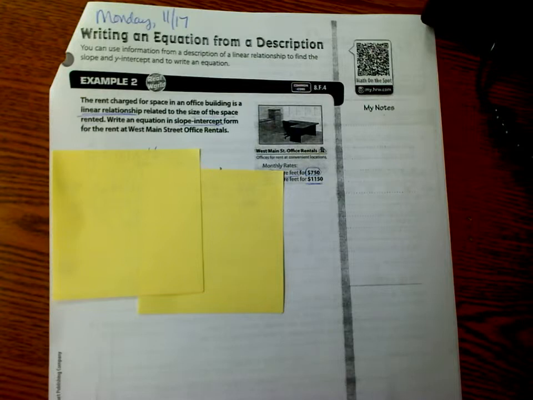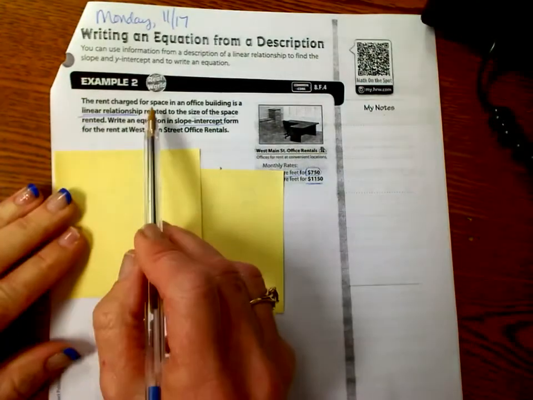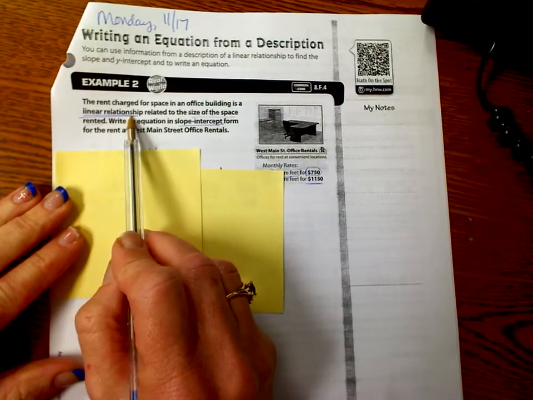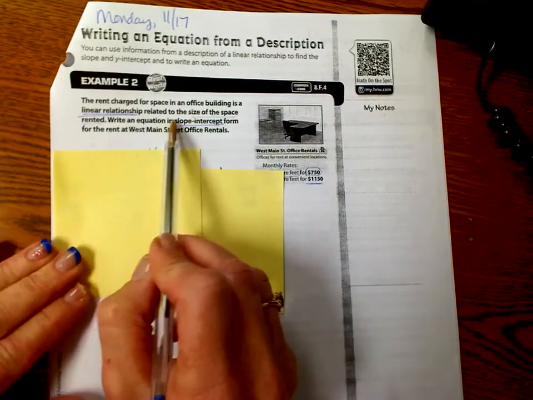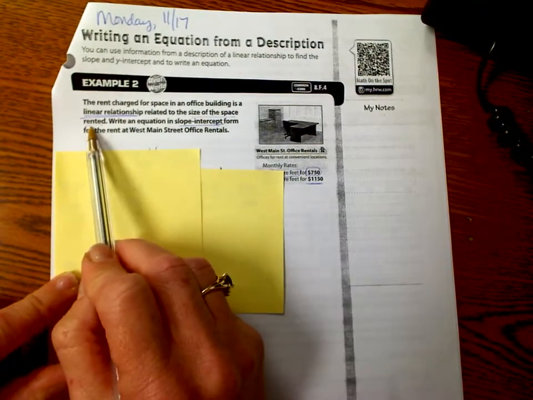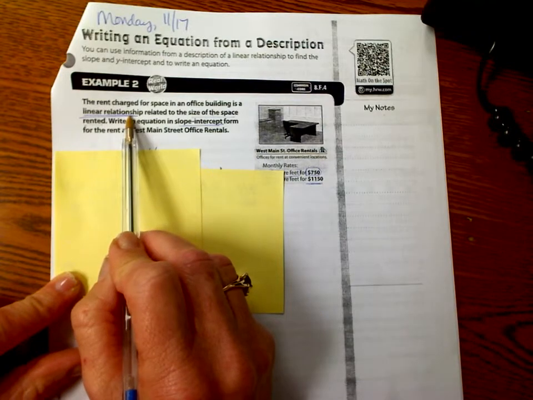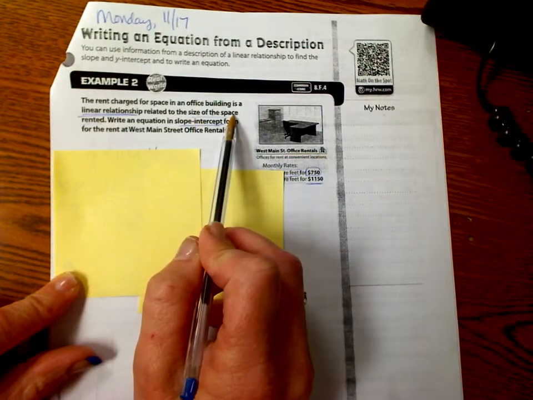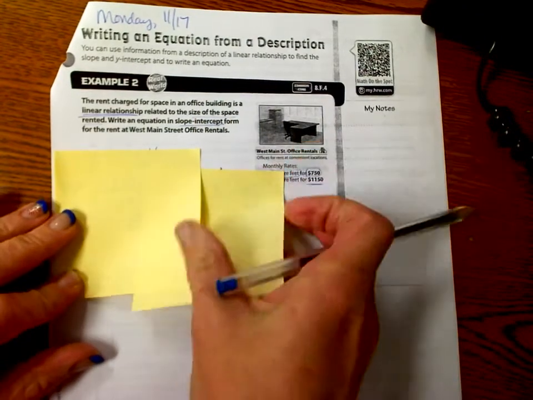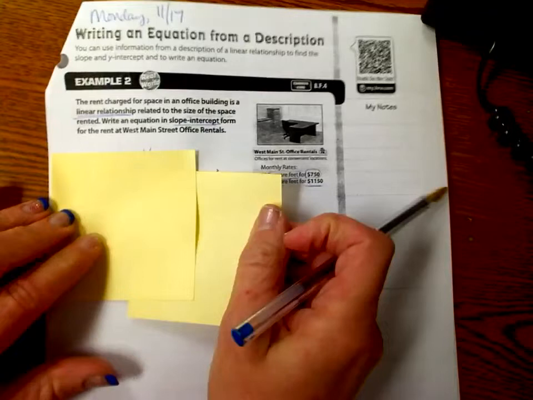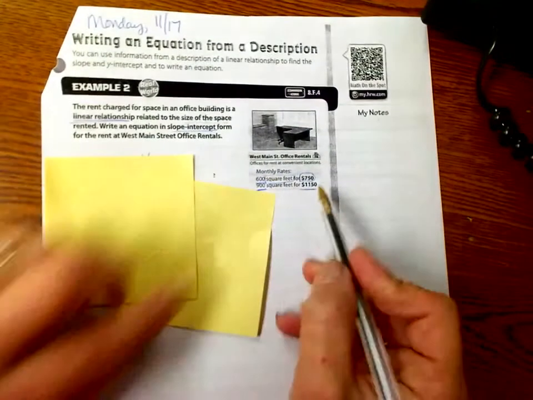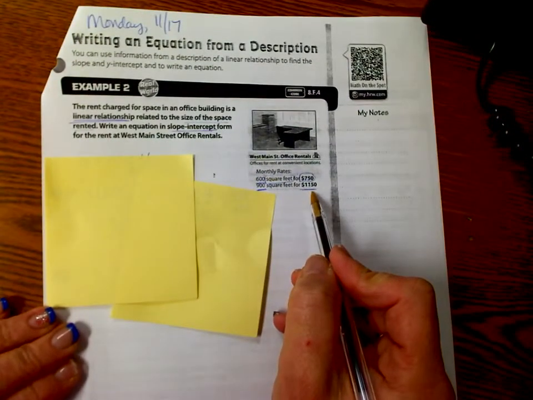Okay, welcome back. The rent charge for the space in the office building is a linear relationship related to the size of the space rented, meaning it's linear, so it's going to be the same rate of change every single time. Also, the larger the size of the space that you're renting, the more it's going to cost, and that's just logical.